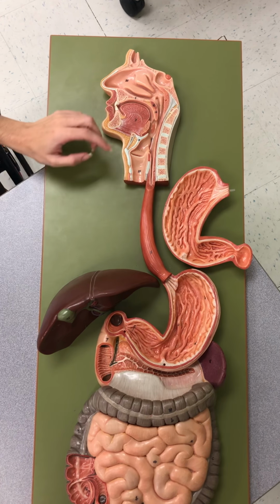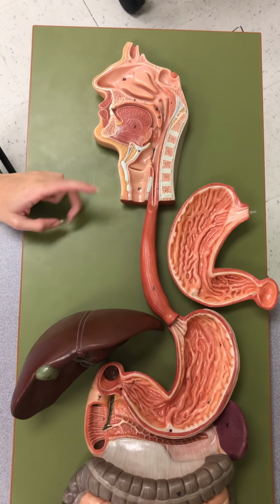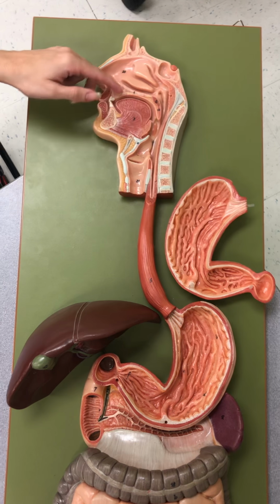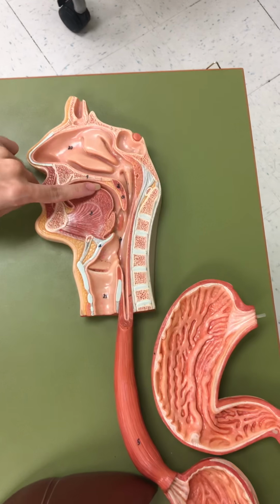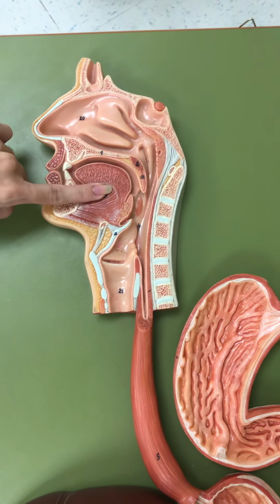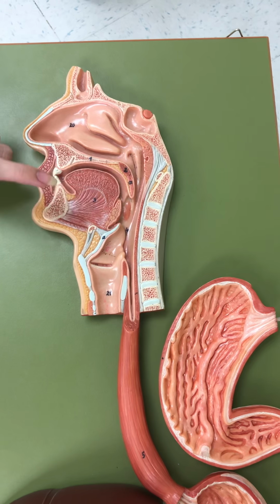All right, ready? So here we have the digestive system model. We're going to start with the oral cavity. The oral cavity is the opening to the mouth here, this opening. Then you have the tongue right here. Then we have several glands that you need to know.